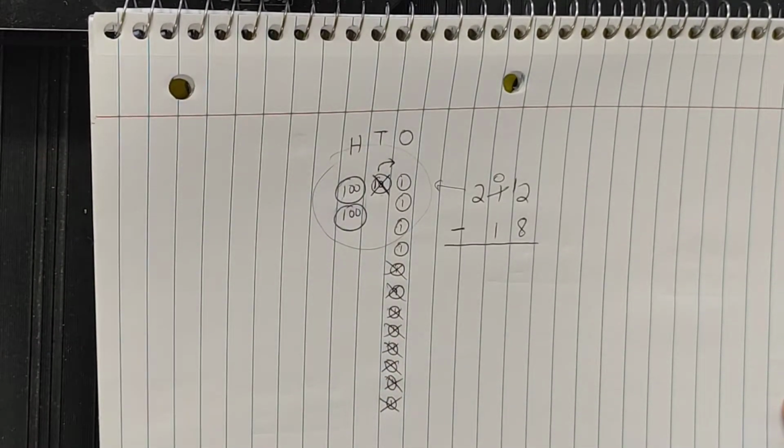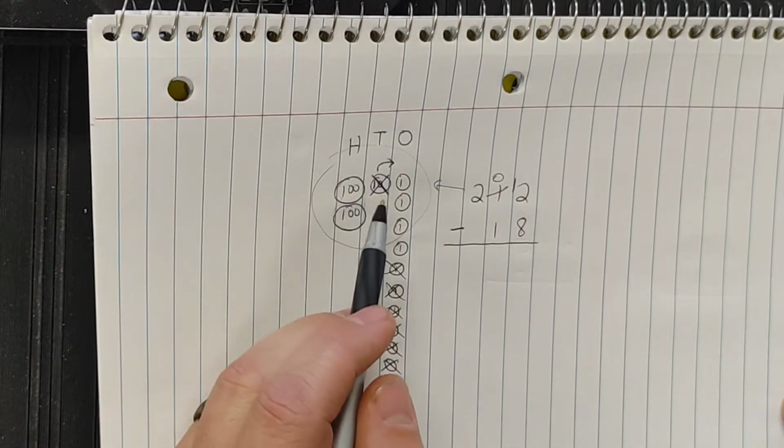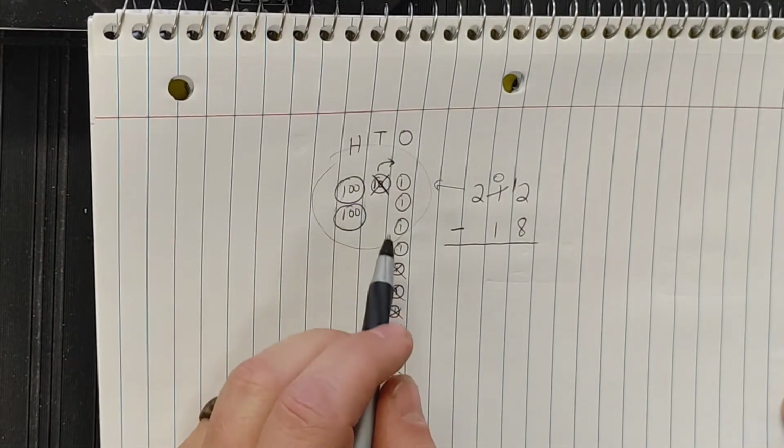And I know some of you are like, whoa, Mr. Ross, I already know that. We've been subtracting since day one. Again, the reason I'm doing this is just to reiterate what's going on when you're regrouping.